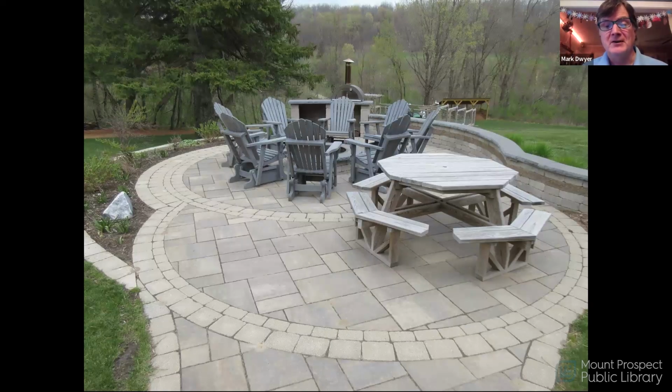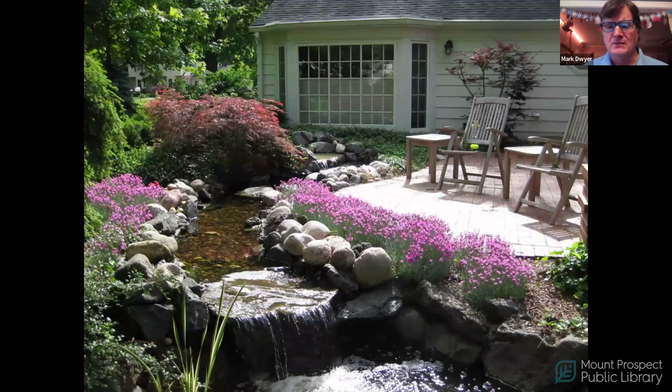There's a little fire pit area in the distance in this paved area. Notice the picnic table, the little fire pit, the chimnea, the little fireplace in the distance. So I'm just showing you examples of usage areas.